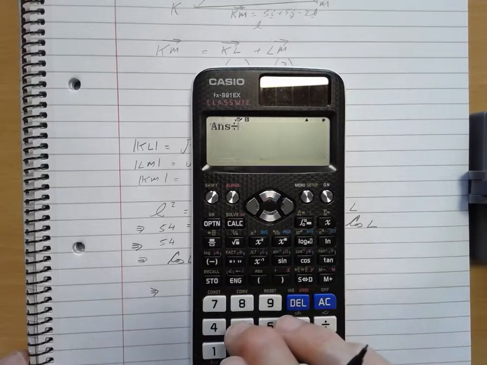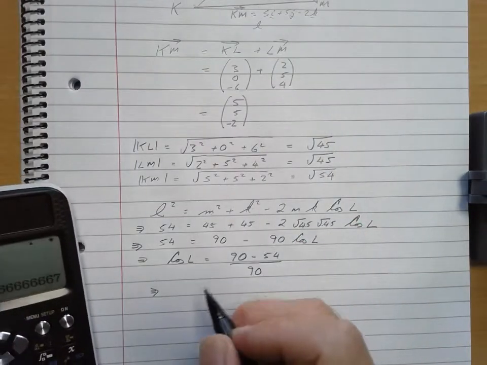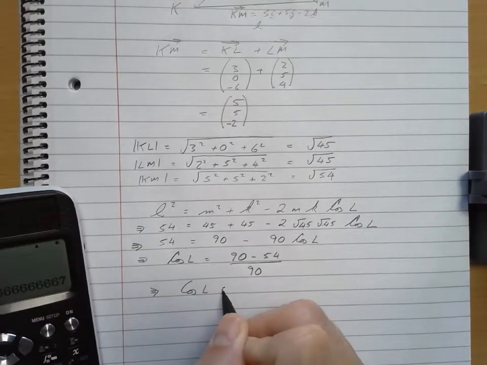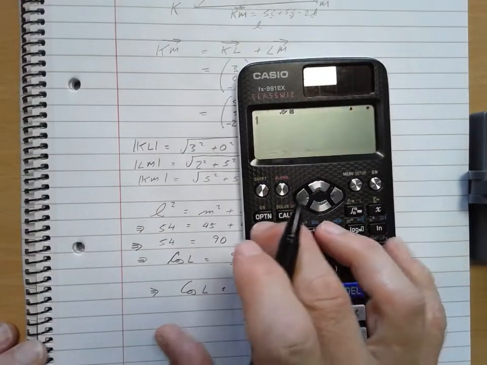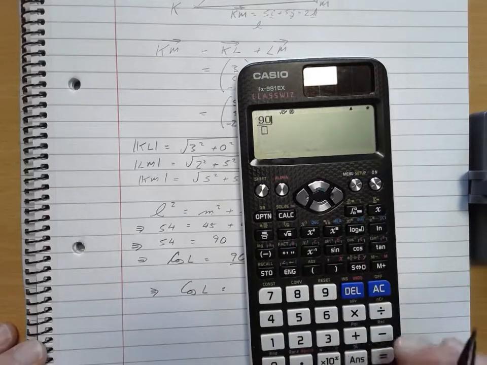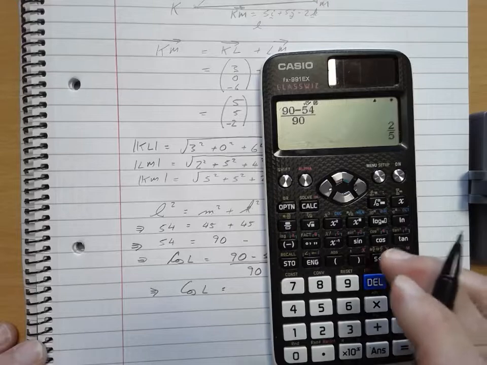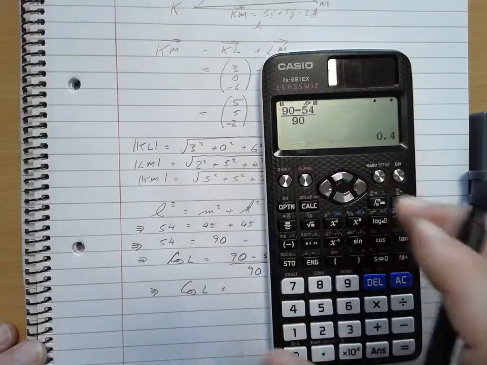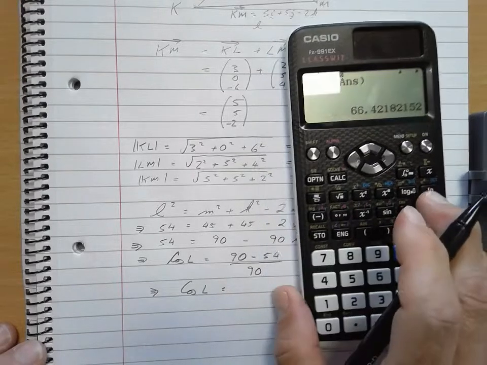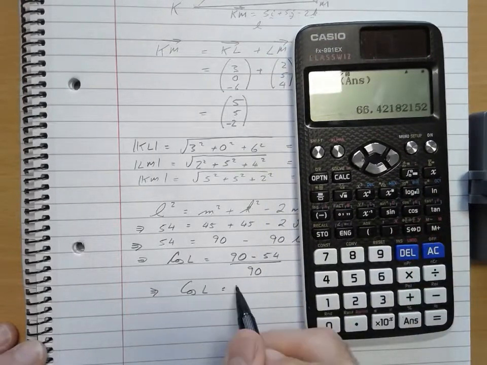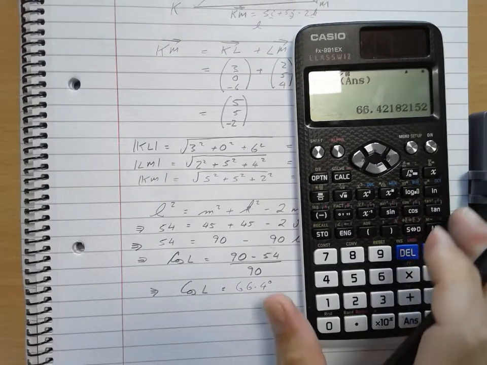Sorry, let me do that again. So cosine of L is 90 minus 54 divided by 90, which is 2/5. Inverse cos of the answer gives me 66.4 degrees, which is exactly what we're looking for.